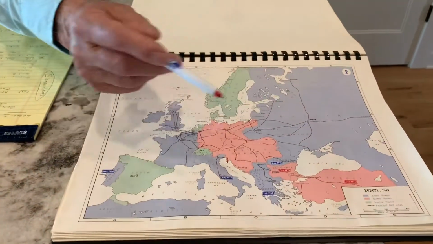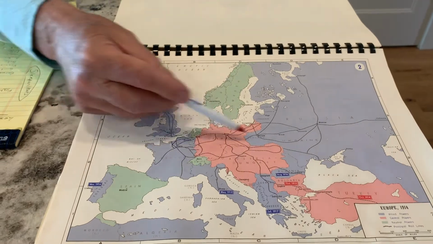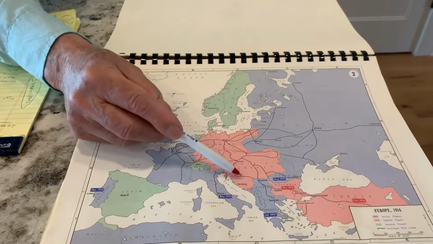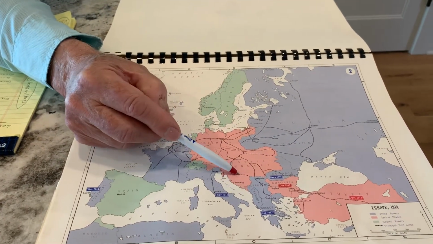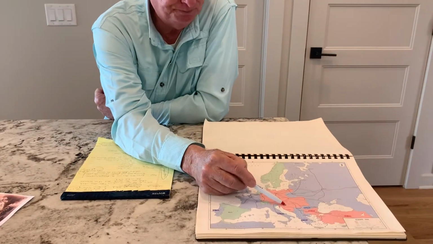And the reason why was this, what we call entangling alliances. Alliances between France and Russia, and between Germany and Austria, and what they would do in case, okay? And so when this happens in Sarajevo, of course the Austrians are very upset that their soon-to-be ruler was assassinated, because he was the next in line for the throne.